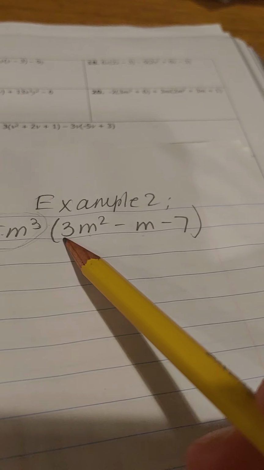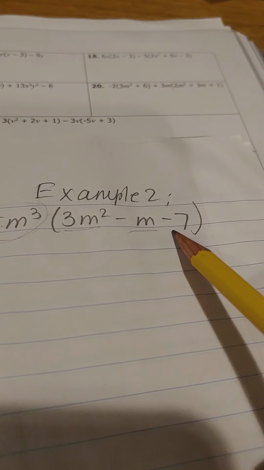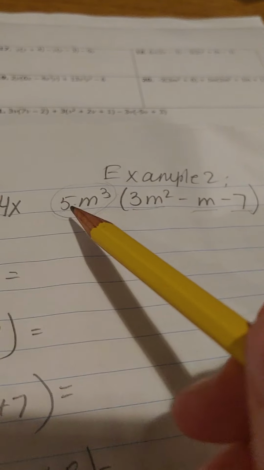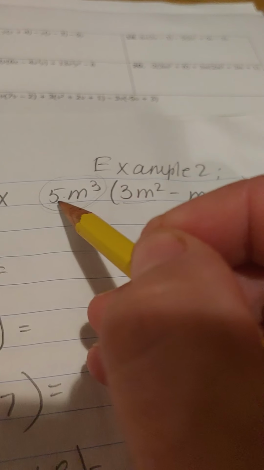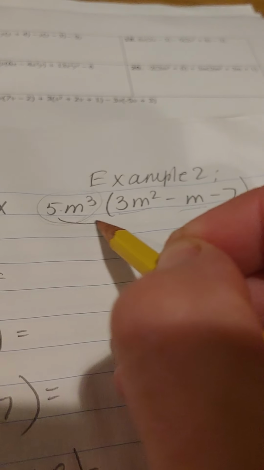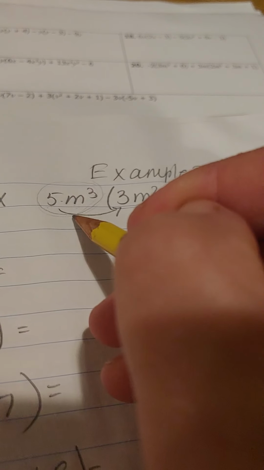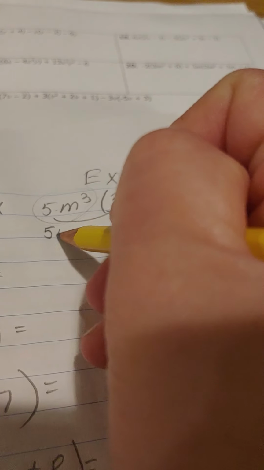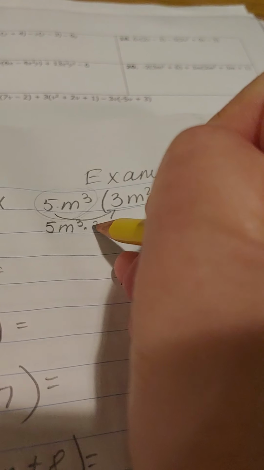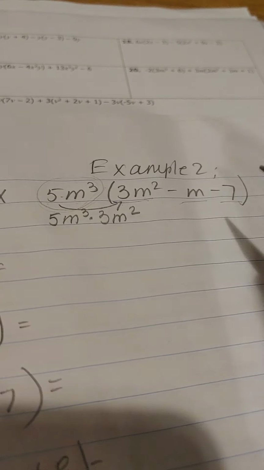This polynomial consists of 3 terms, 1, 2, 3. So we have to distribute 5m to the third power to this polynomial. First, we multiply 5m to the third power by 3m squared.